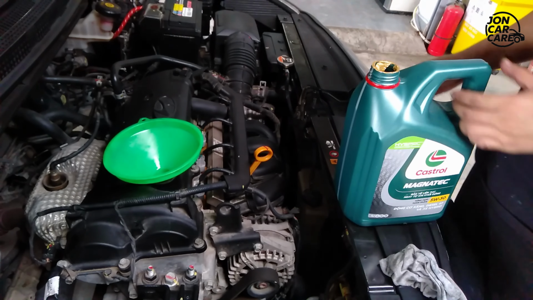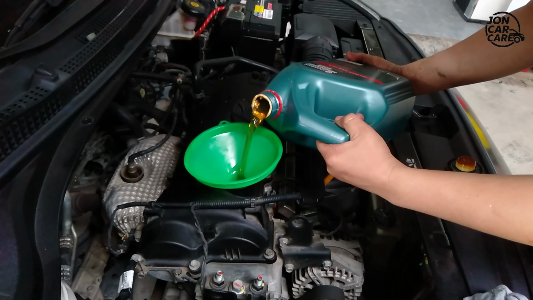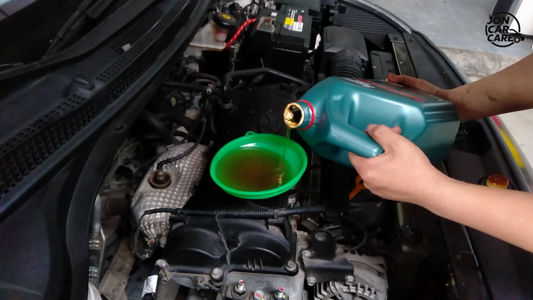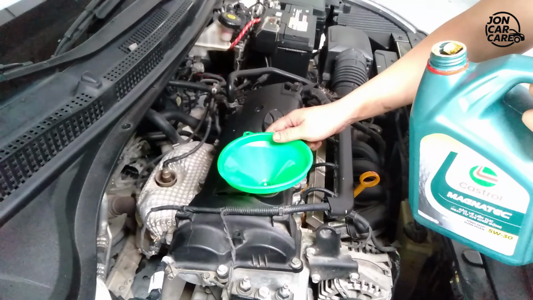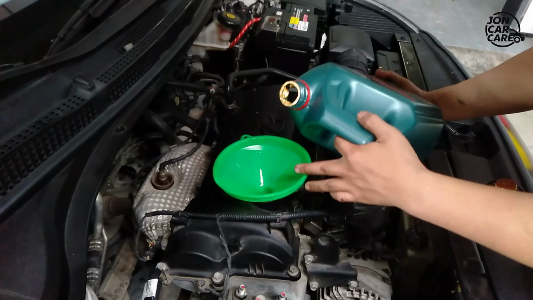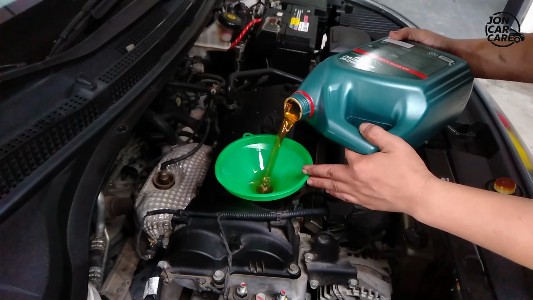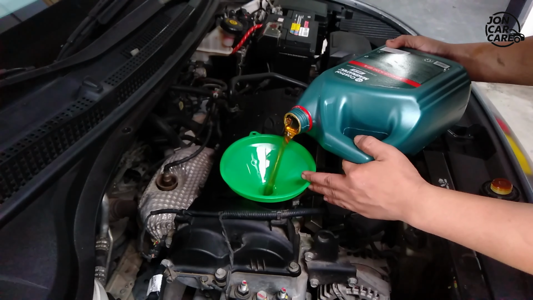Place a funnel into the oil filler opening and slowly pour Castrol 5W30 engine oil into the engine, adding the amount specified by the vehicle manufacturer. Don't pour the entire amount at once. Hold back a little to check the oil level.